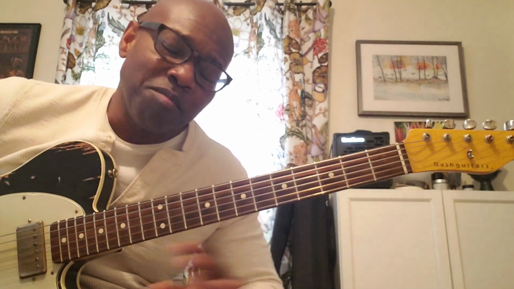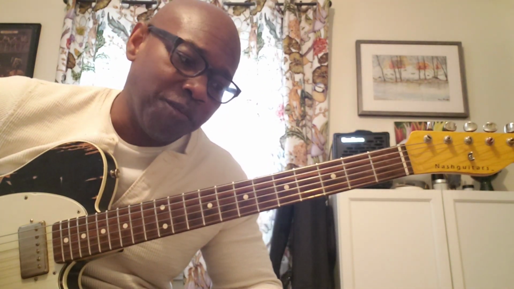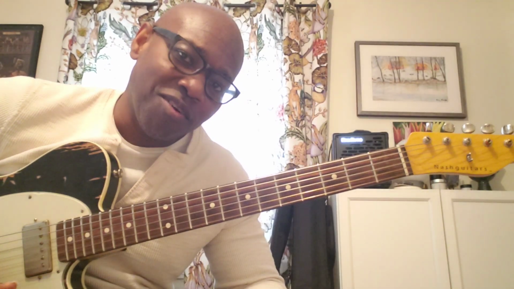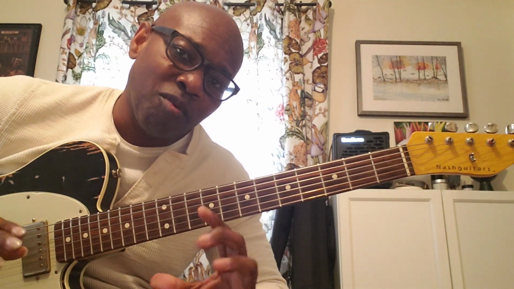So basically learn the major scale all over the fretboard, and once you get a minor 7 chord, play it over like that. Chromatize it. Listen, and listen to a lot of the bebop players, and some of this stuff will start seeping through in your playing.